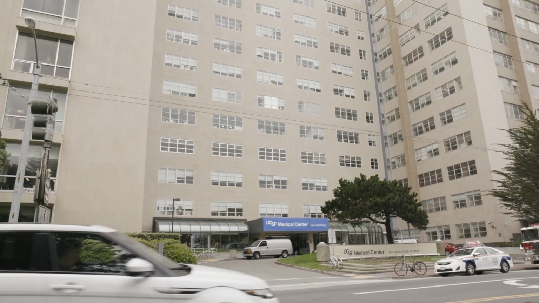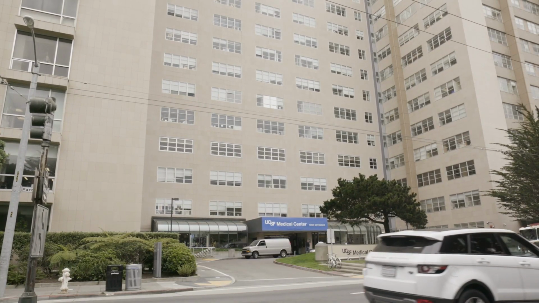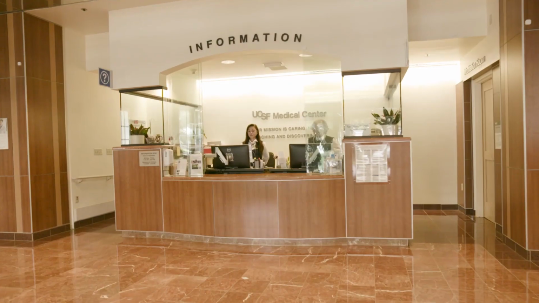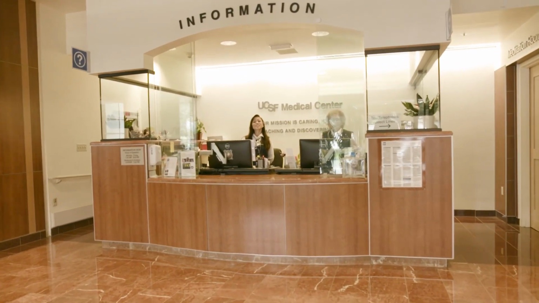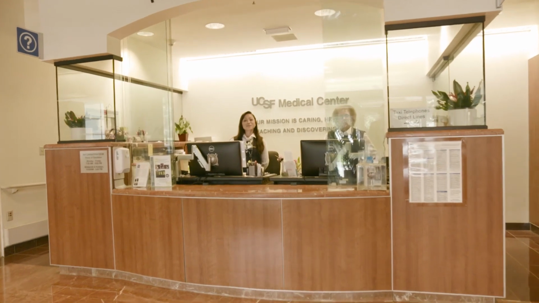When we call you in, we will instruct you on where to check in at the hospital and give you specific instructions. Once checked in, you will get IVs started, draw some blood, get a chest x-ray and EKG, and other preoperative tests we may need.